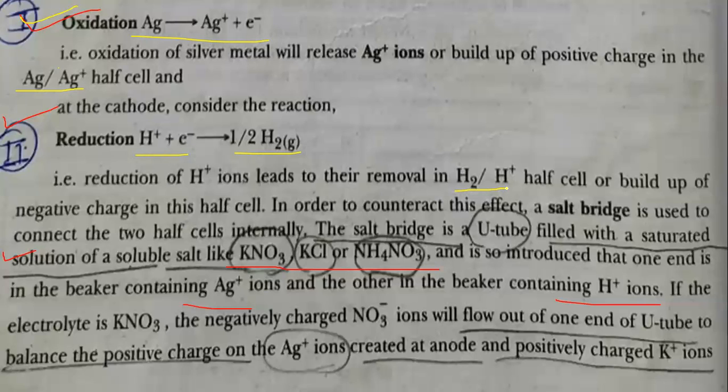There is a build-up of negative charge in the half cell. In order to counteract this effect, a salt bridge is used to connect the two half cells internally. The salt bridge is filled with a saturated solution of a soluble salt like potassium nitrate, potassium chloride or ammonium nitrate. It is introduced so that one end is in the beaker containing silver ions and the other end in the beaker containing H+ ions.